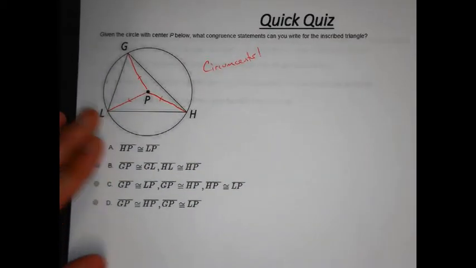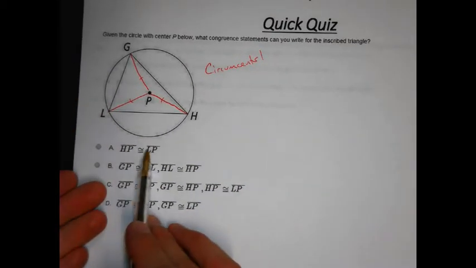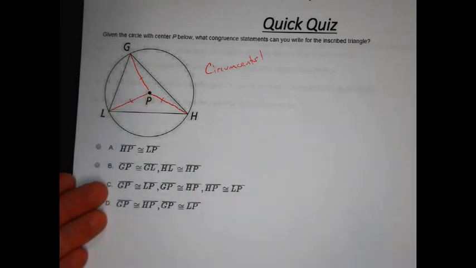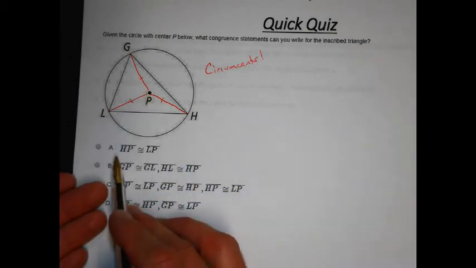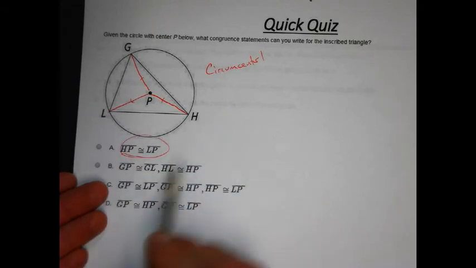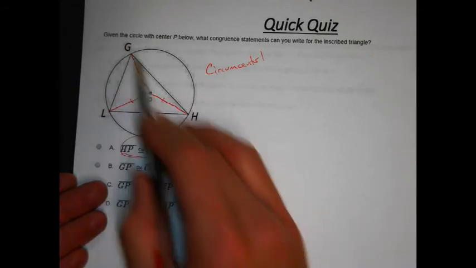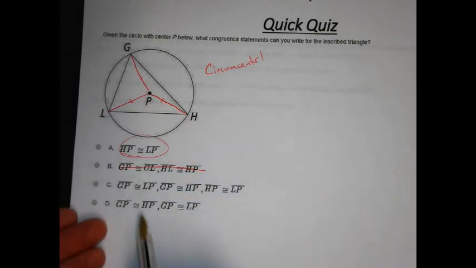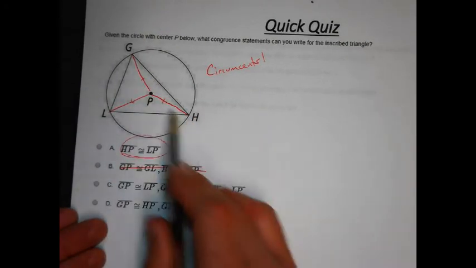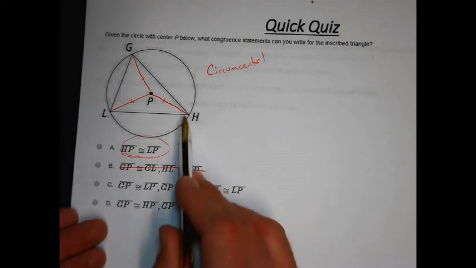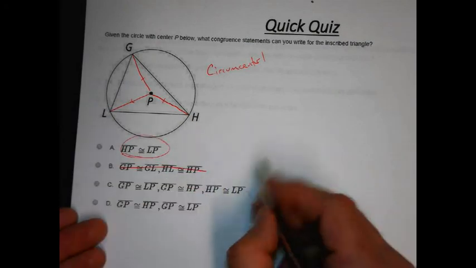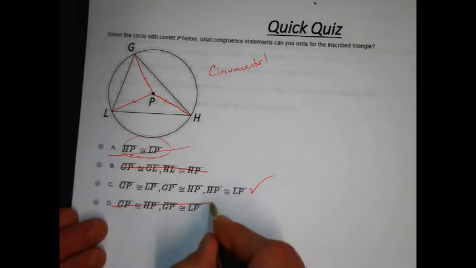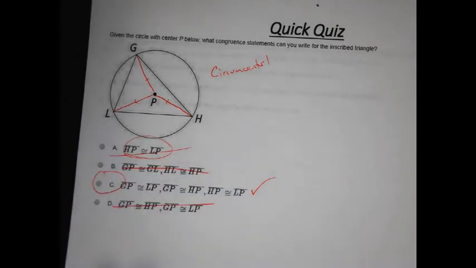So if you look at the options, we have HP congruent to LP. HP, LP. That is true, but there's more. So we might have that, but there's more. We have GP and GL. That is not true. How about GP and LP? Yeah. GP and HP? Yeah. HP and LP? Yeah. So this is totally true, and it's way more true than A. And it's the same thing. It's way more true than D. So all of the possible statements there are located in C.